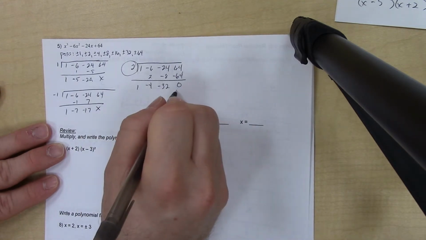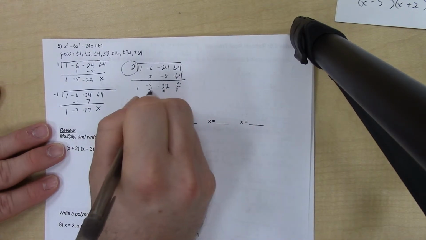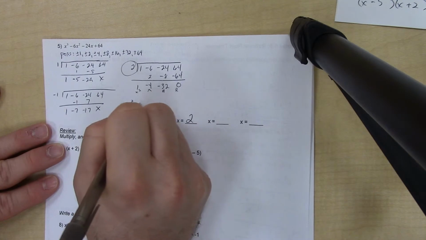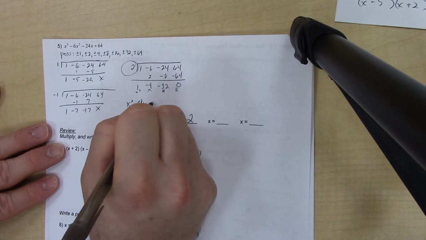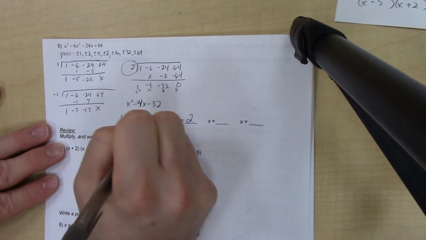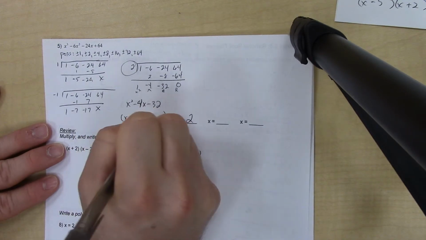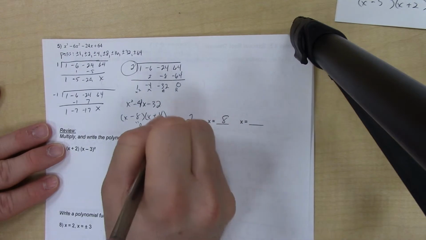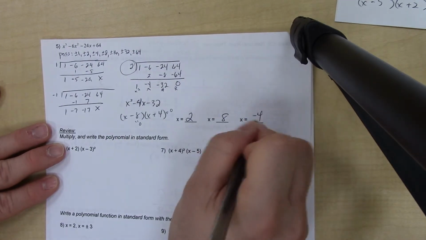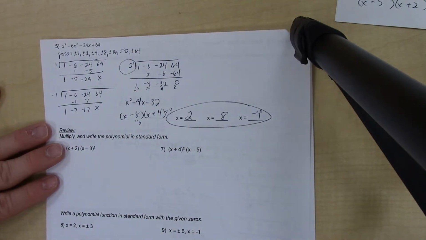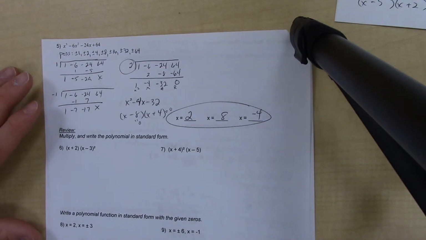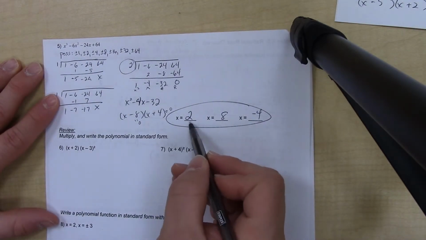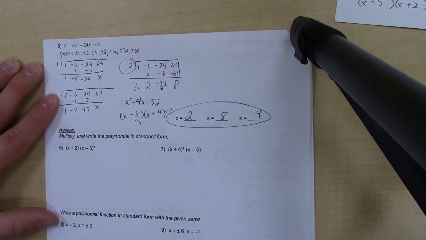I get, remember again, remainder, number, x, x squared. So I got x squared minus 4x minus 32. I can factor that, x and x, into minus 8 and plus 4, and set each one of those factors equal to 0 to get positive 8 and negative 4. And there's my solution. Okay? Now, from there, does it matter the order? No. If I wrote 8, negative 4, and 2, it doesn't really matter the order at all.